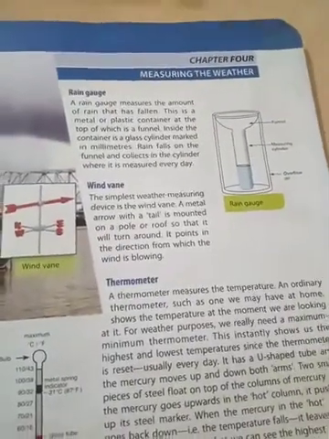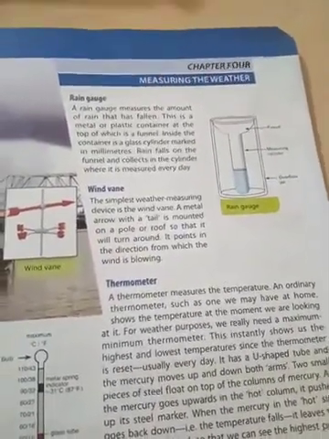Thank you guys. I hope you understood the brief view of four techniques to measure the weather.